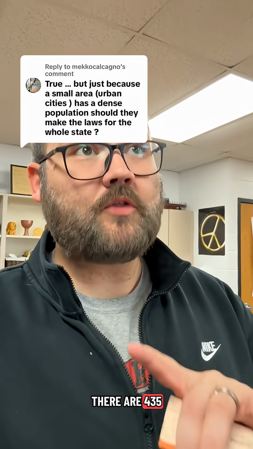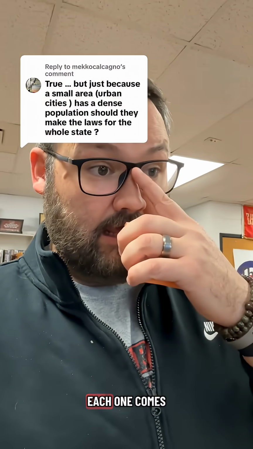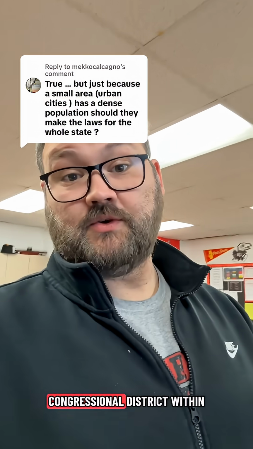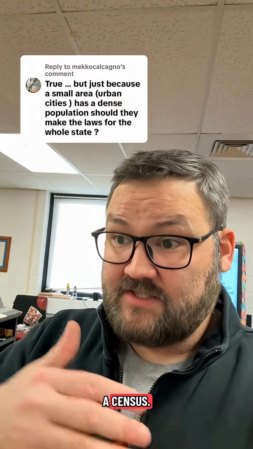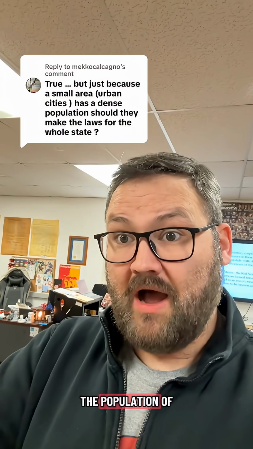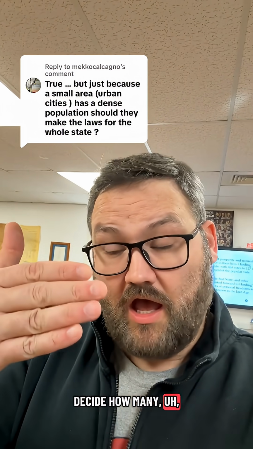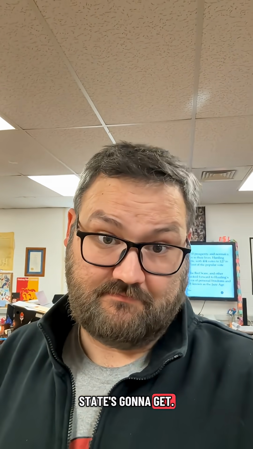There are 435 members of the House of Representatives. Each one comes from a different congressional district within the state that they come from. So every 10 years, we do a census. Congress gets those census results. They look at the population of each state and decide how many congressional representatives each state's going to get.